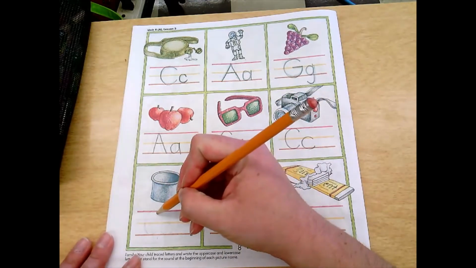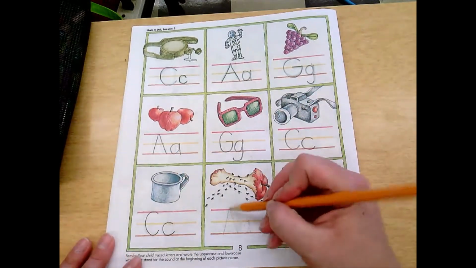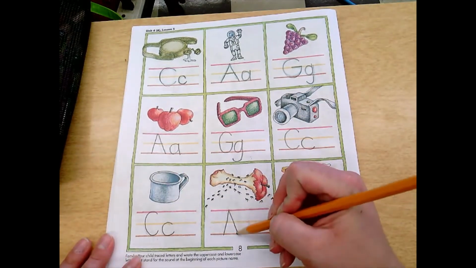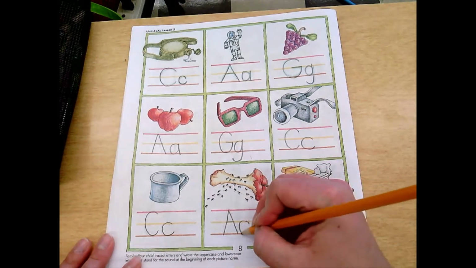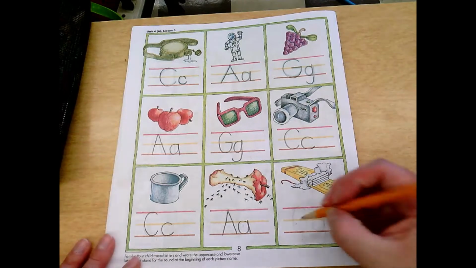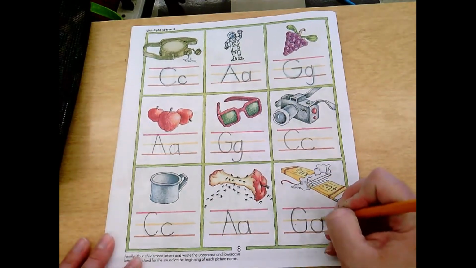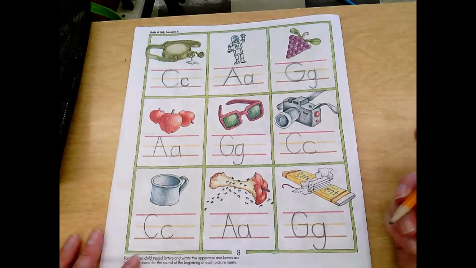So cup starts with a C. Ants starts with A. And gum starts with the letter G. Muy bien.